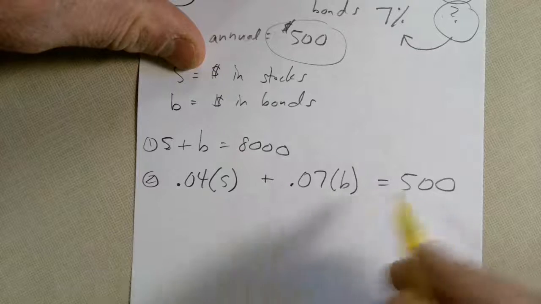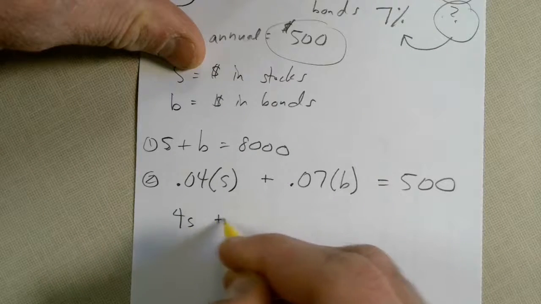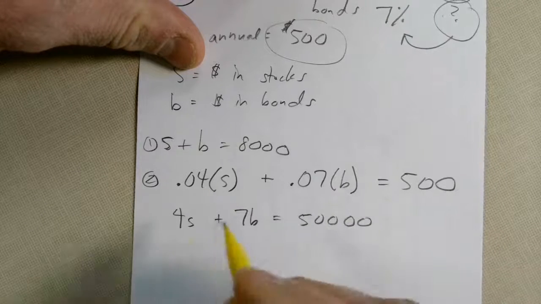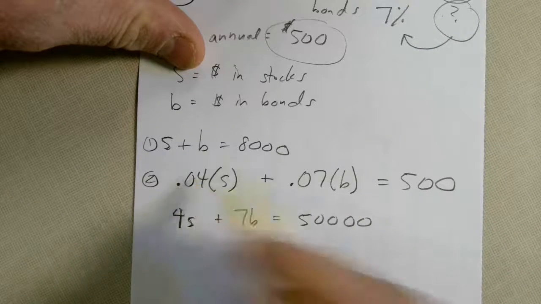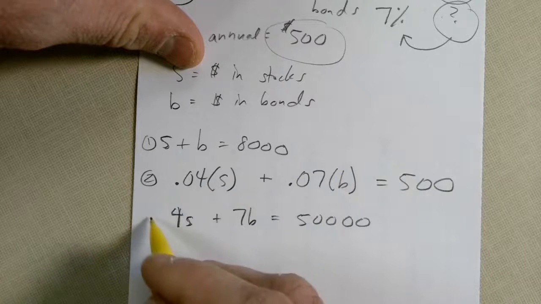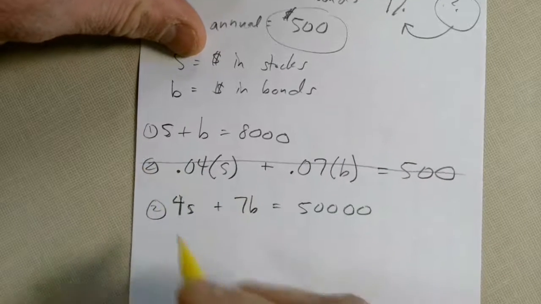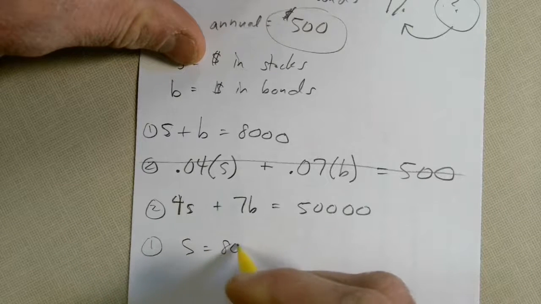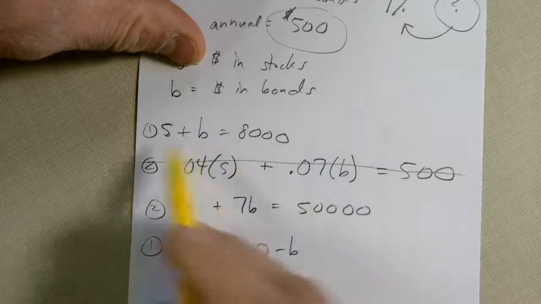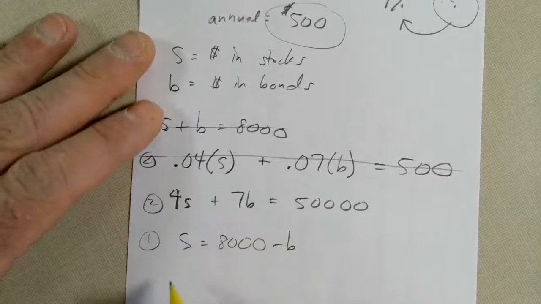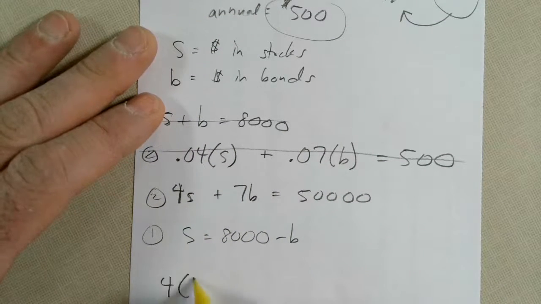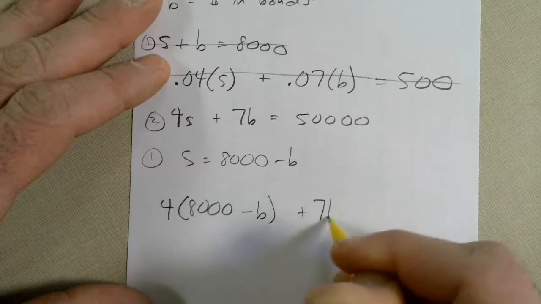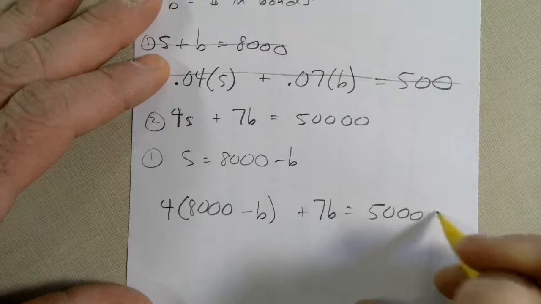Let's multiply this by 100. 4S plus 7B equals 50,000. That way we don't have to worry about the decimals anymore. So this is the new equation 2. Then equation 1 is going to be S equals 8,000 minus B. And that way we can substitute. 4 times 8,000 minus B, plus 7B equals 50,000.